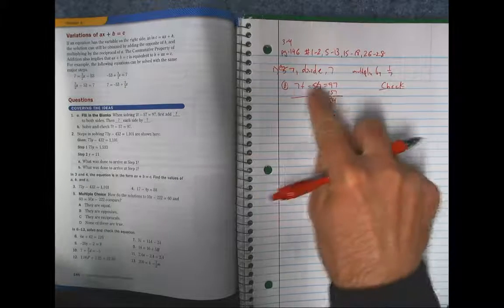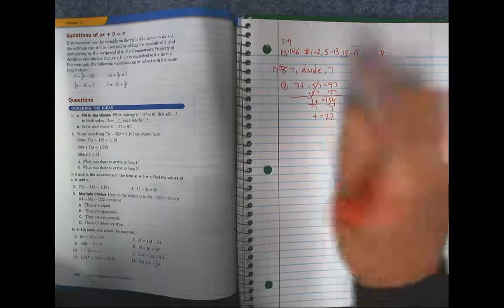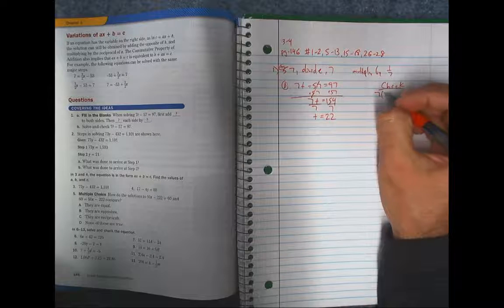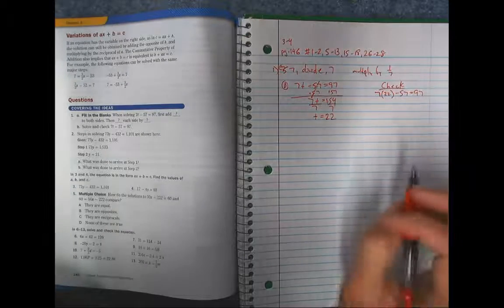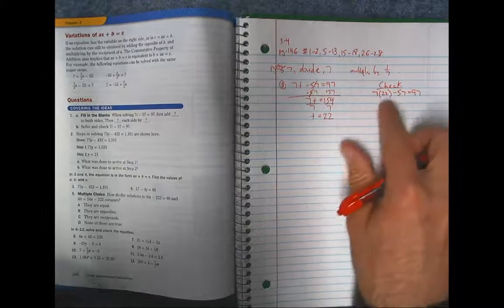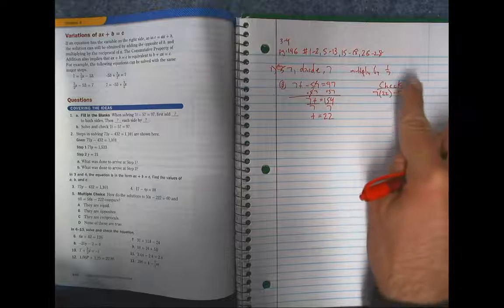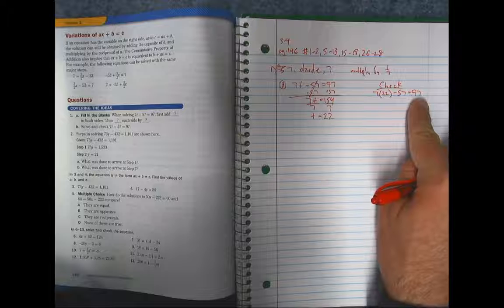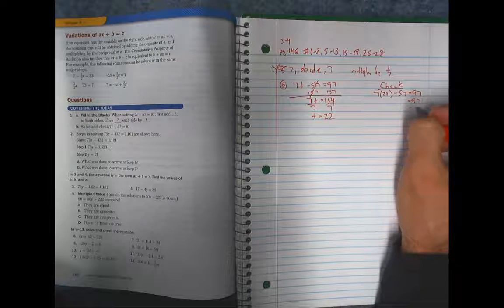So to check it, we go back to the original equation and we replace the variable with the number we think is the correct answer. So instead of 7t, it's 7 times 22 minus 57 equals 97. And then we're going to follow our order of operations, simplify, and see if both sides come out equal. This works if I get the same number equals the same number. So in this case, that 97, it's already simplified on the right side. It will come all the way down.